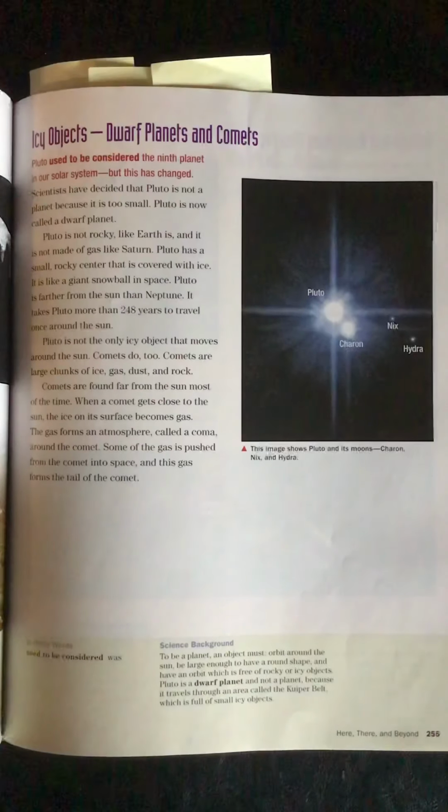Pluto is not the only ice object that moves around the sun. Comets do too. Comets are large chunks of ice, gas, dust, and rock. Comets are found far from the sun most of the time. When a comet gets close to the sun, the ice on the surface becomes gas. The gas forms an atmosphere called a coma around the comet. Some of the gas is pushed from the comet to space, and this gas forms the tail of the comet.